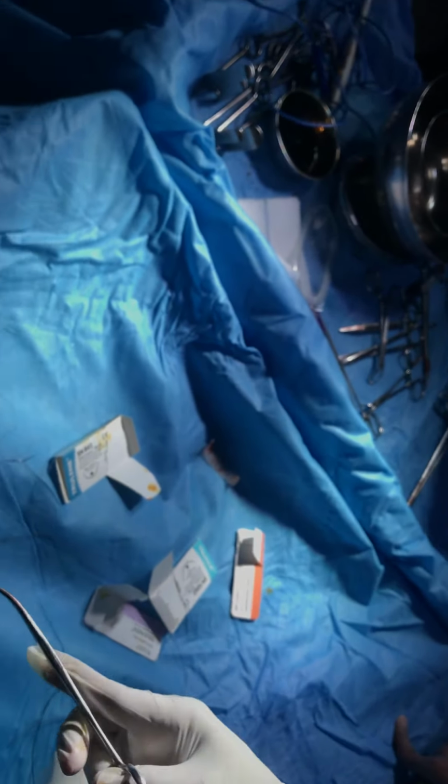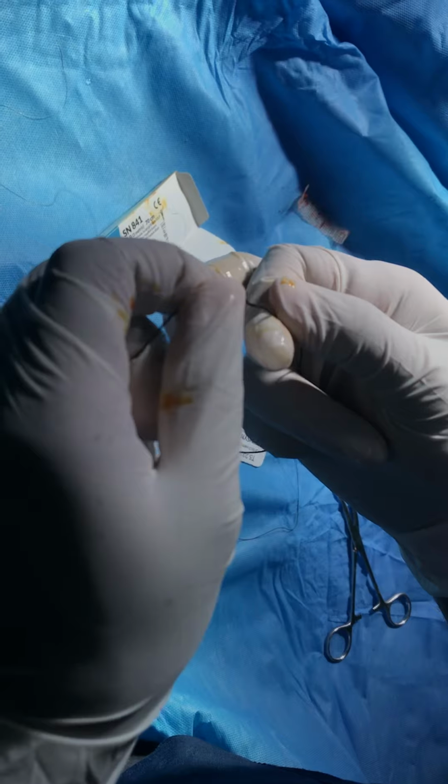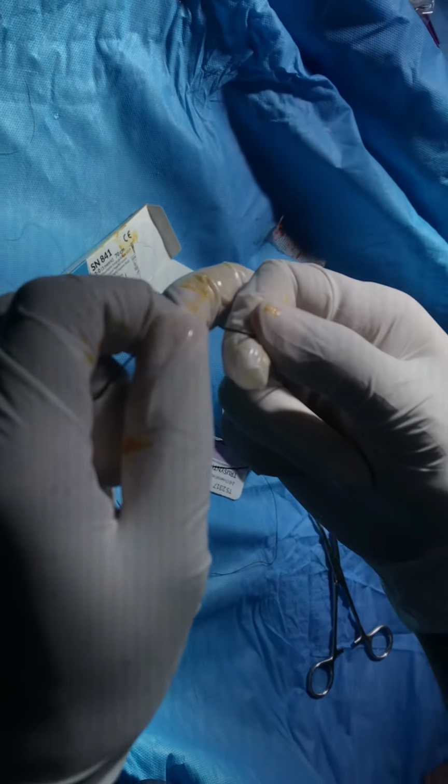So this is another proline which is smaller in size. This is monocryl. Monocryl is usually colorless and it is absorbable in nature. And another thing, if you look closely, it looks as if multiple small sutures are tied together.